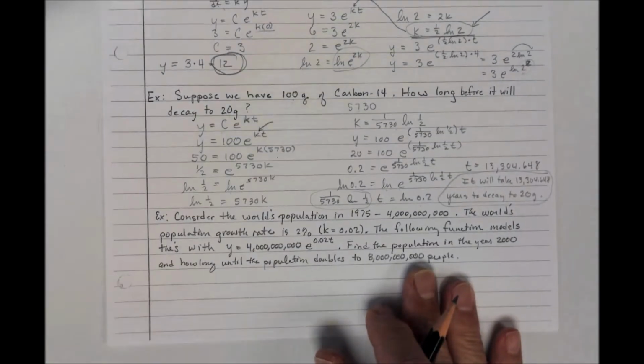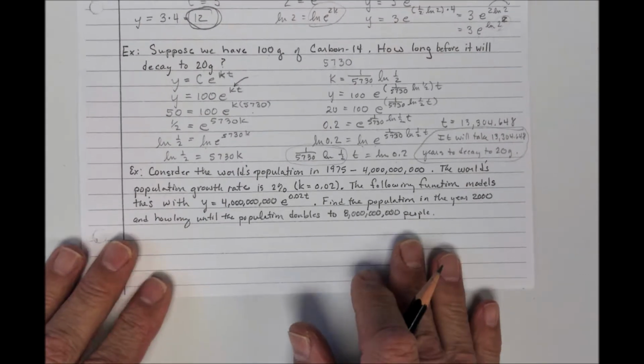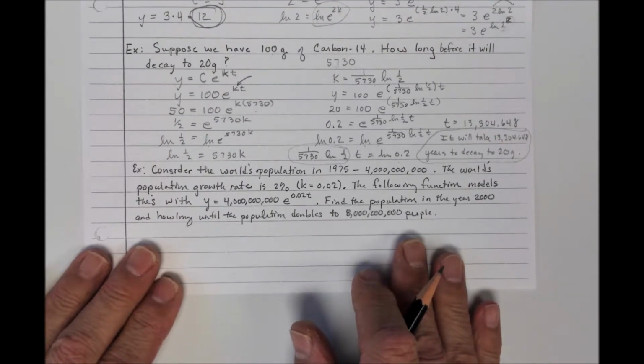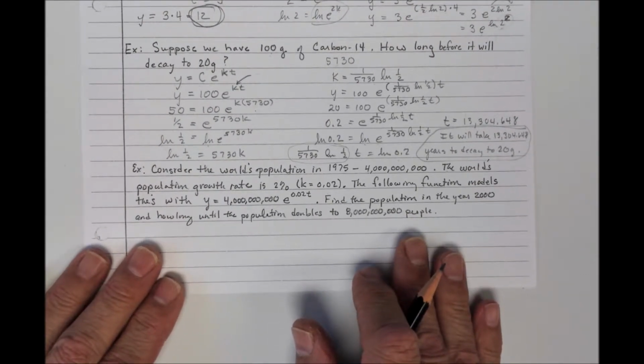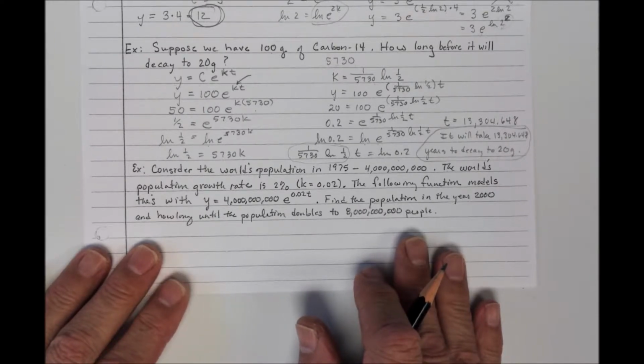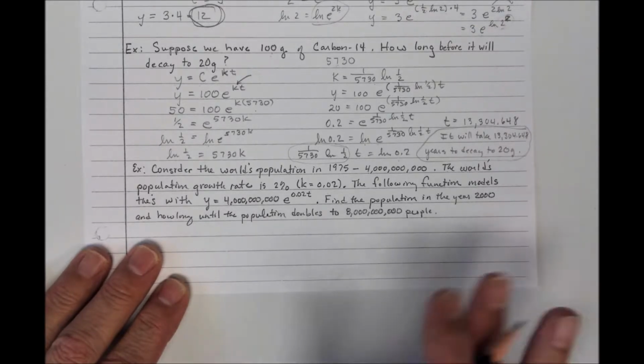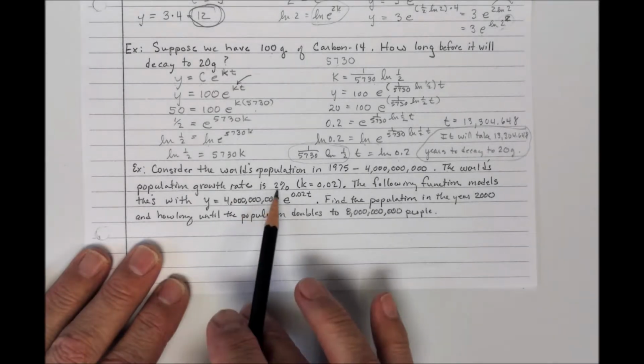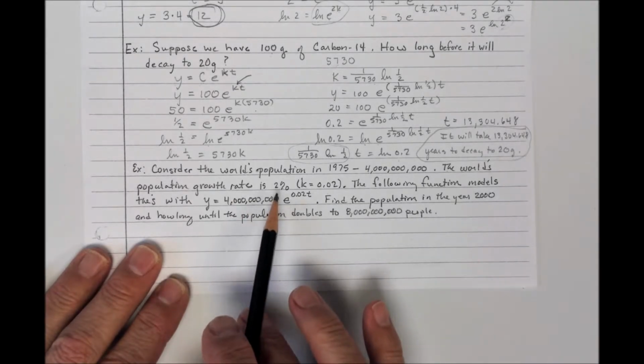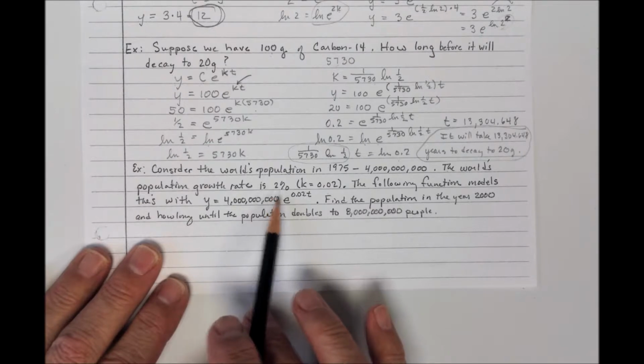Okay, let me jump over this guy here. I'm hoping you can see this okay. It says, consider the world's population in 1975, which was about 4 billion people. The world's population growth was 2%. Now, by saying that, I'm saying that it's, let's say on the average about 2%, because of course it changes from year to year, although it should stay pretty close to this.